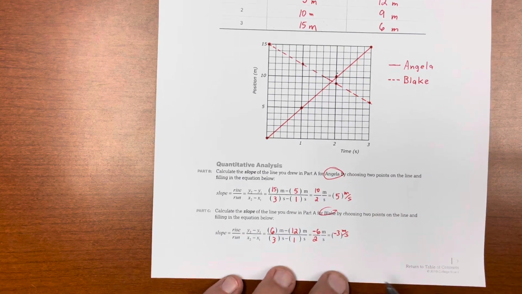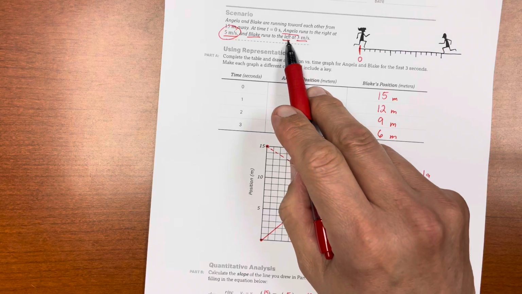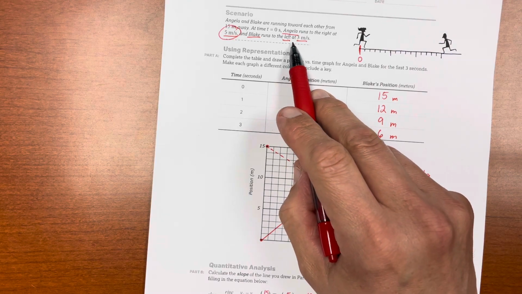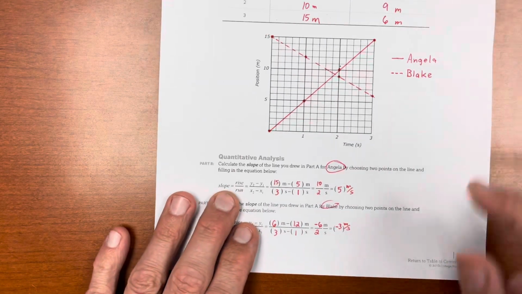per second. Now keep something in mind, that negative means a direction, which is what we knew in the first place where it said it was to the left. So it shouldn't be a surprise that it's going to be a negative 3 meters per second for his velocity.